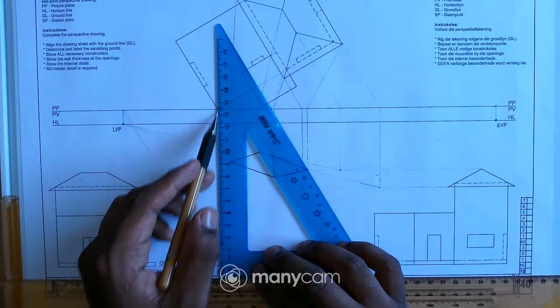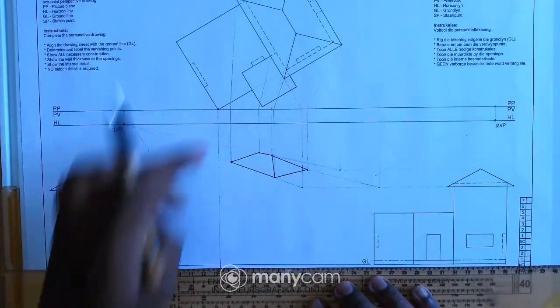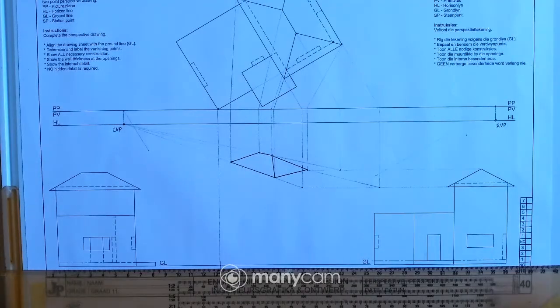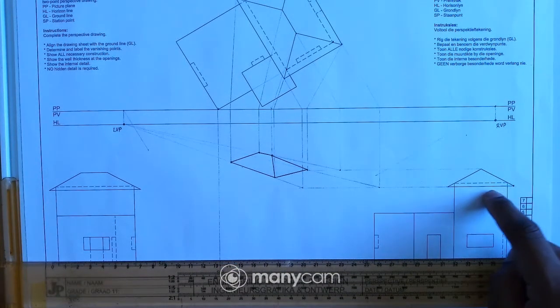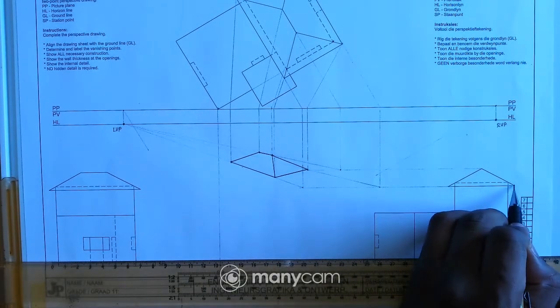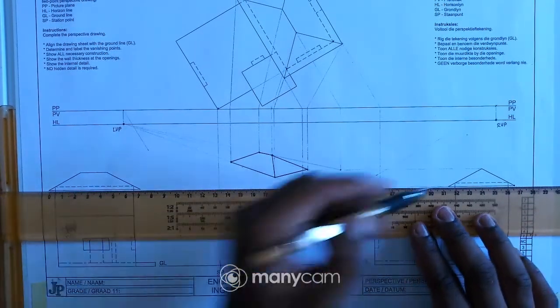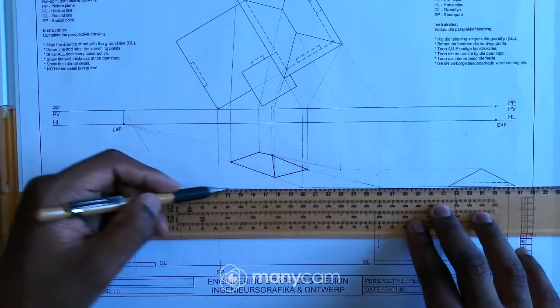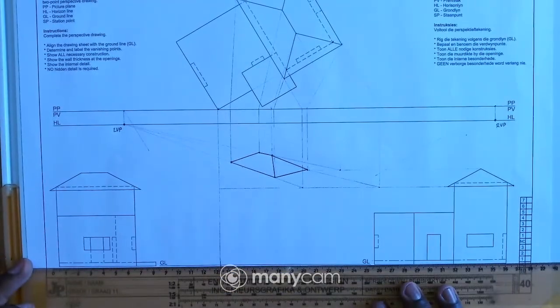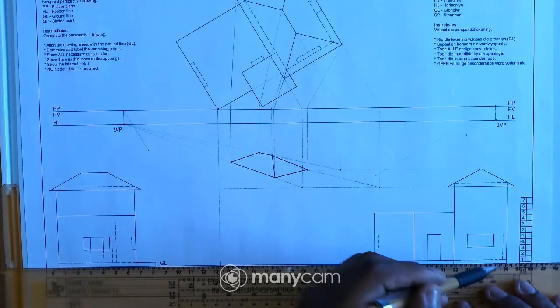So I'll just project this point down here, and now I'll have to project the height of this roof where it starts. So I'll just project that height to this line, and obviously the ground level of the building is right over there.